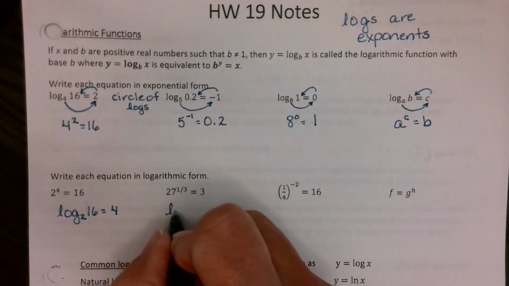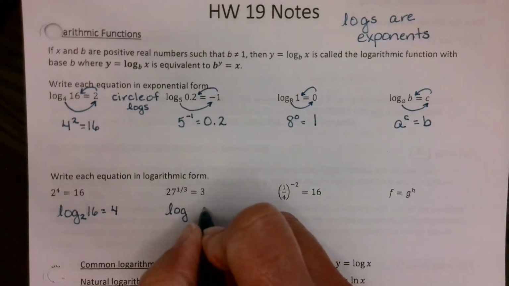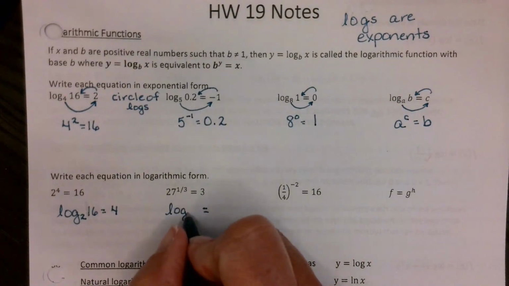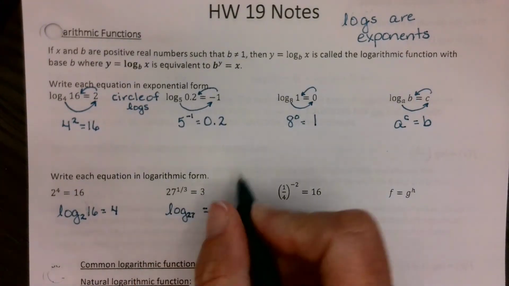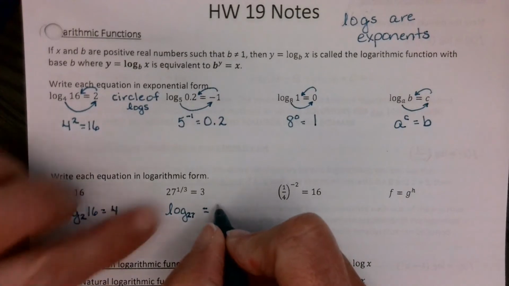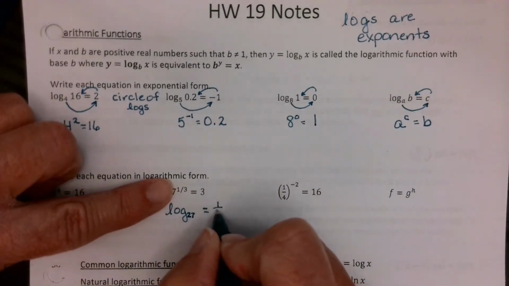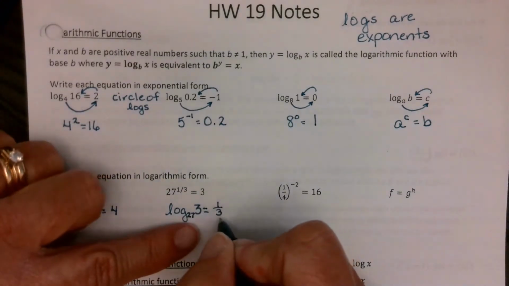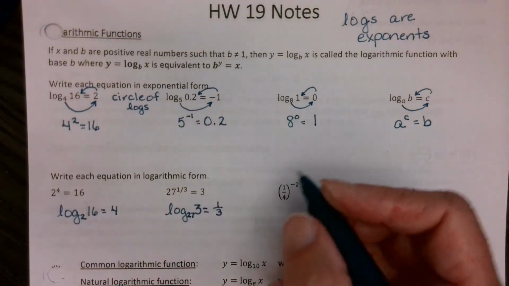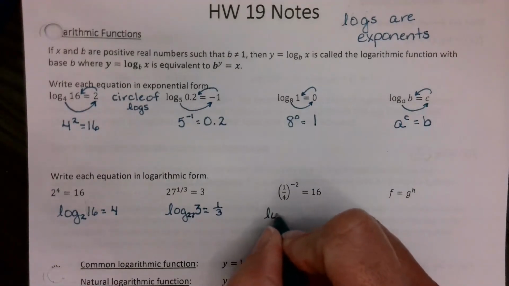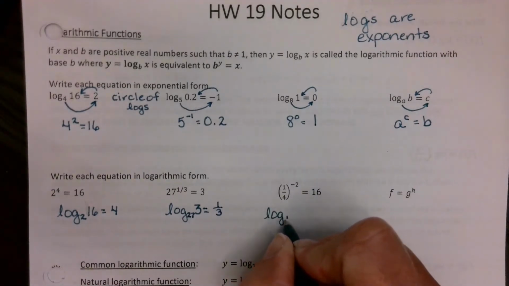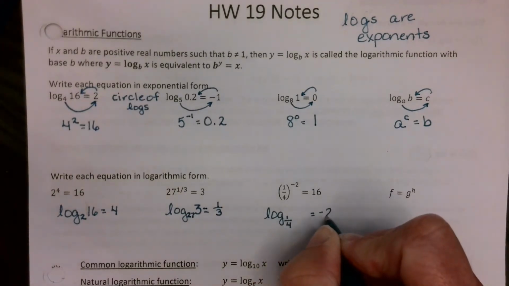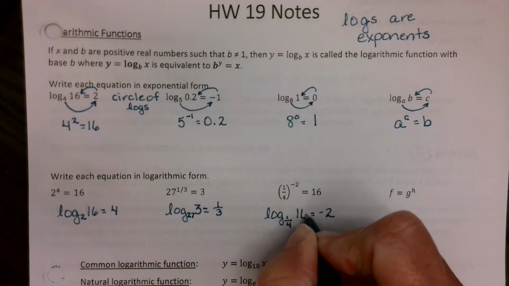Again, log, and put your equal sign. Your base goes here. Your exponent goes right here. And the other number goes here. 27 to the 1/3 power does give us 3. Same thing here. Log, our base is 1/4. Our exponent goes over here at the end, and 16 goes here.